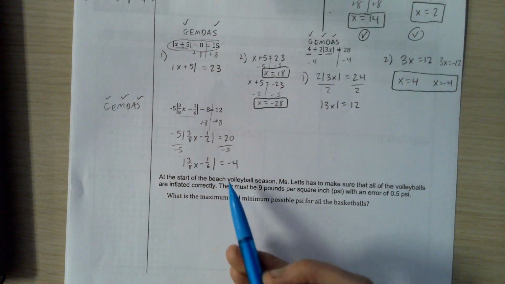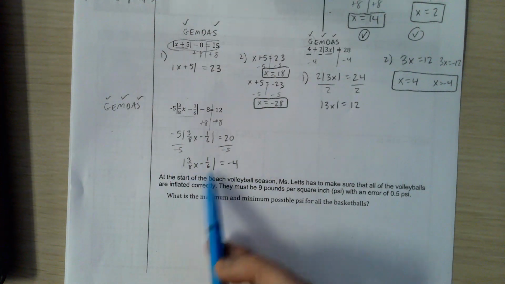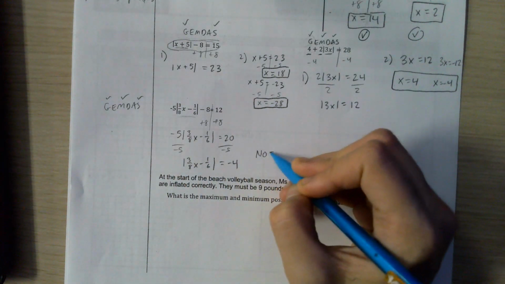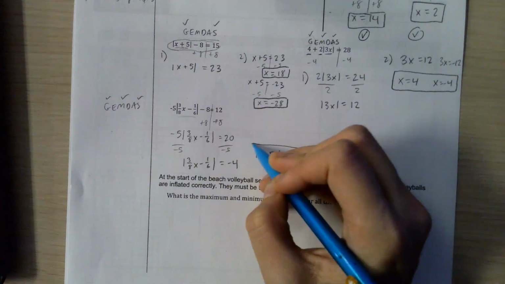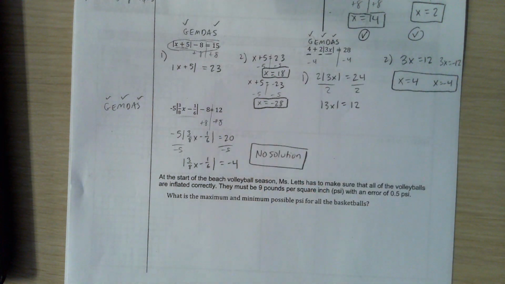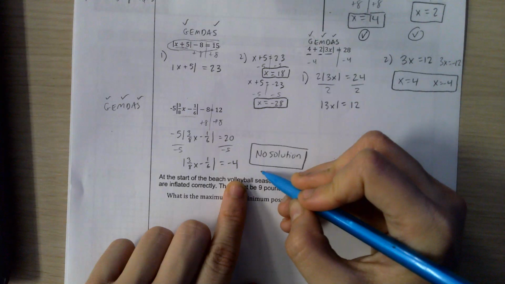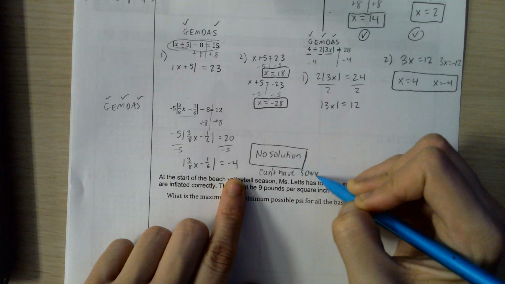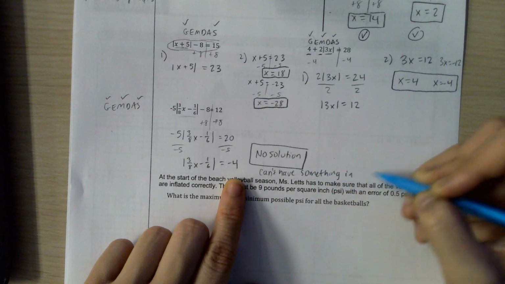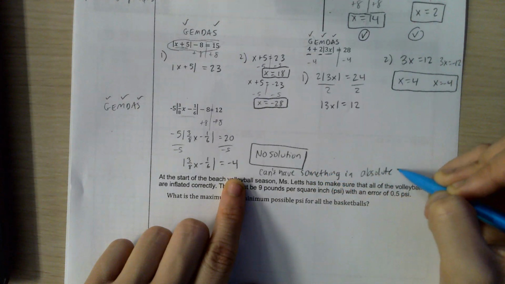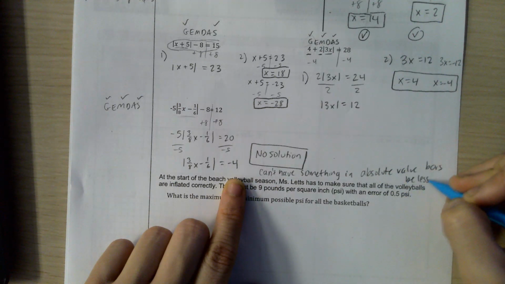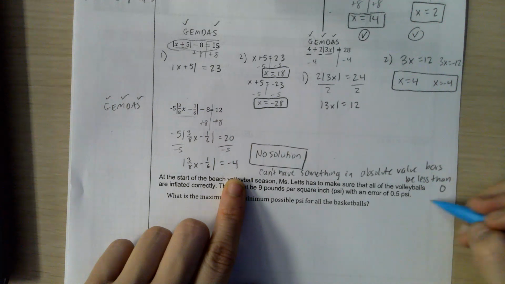And this one is actually nice because remember, anything that's an absolute value has to be positive. So the fact that this ends with a negative, we just say no solution. We didn't even have to deal with the fraction. All right. Can't have something in absolute value bars be less than 0 or be negative. Right.